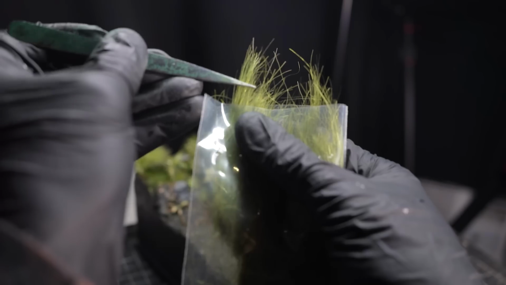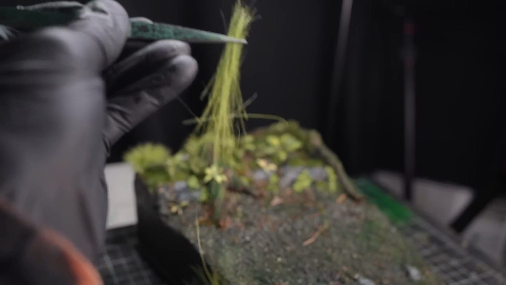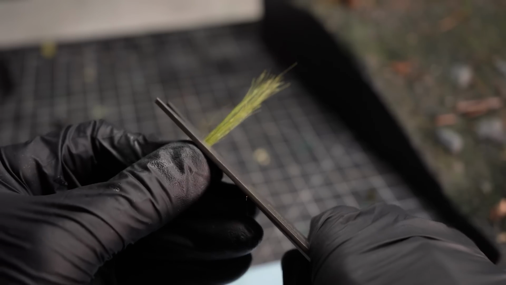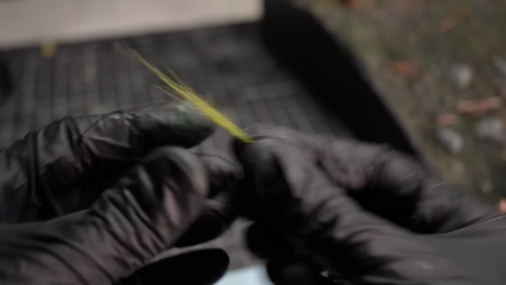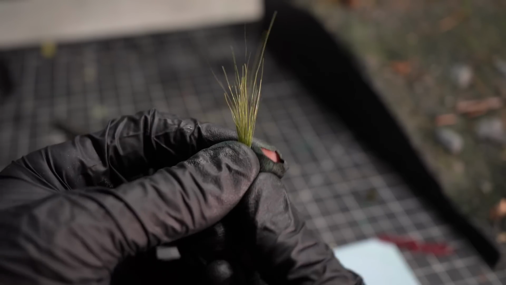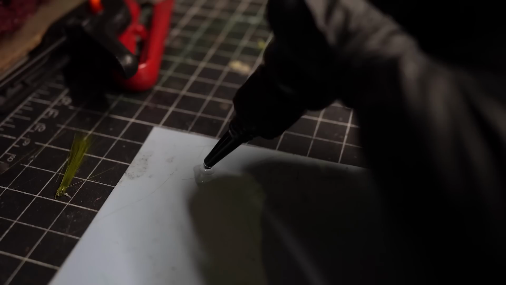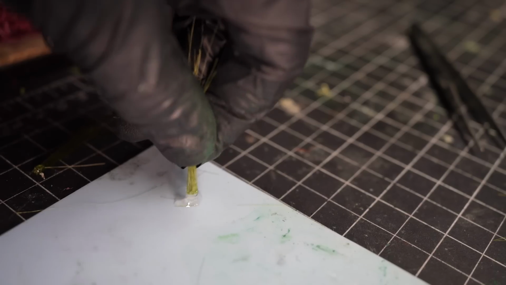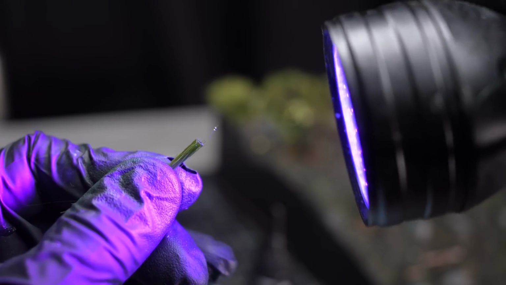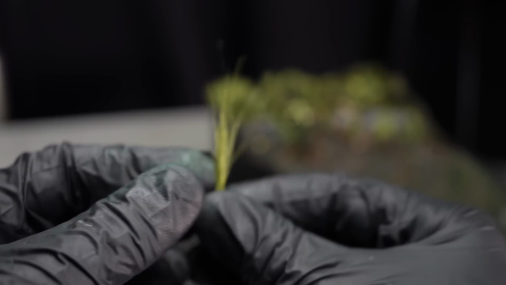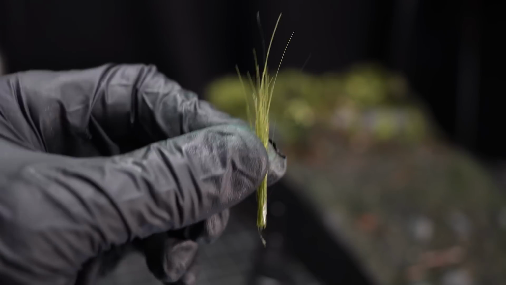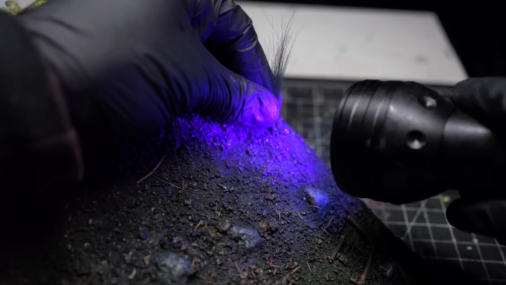I wanted to add a few reeds sticking out of the lake. To create these, I'm going to grab these long wispy grass strands. I'll grab a little bunch of them and then cut them in half. The straight end I can now dip into some UV cure resin. I'll then cure the bottom of the grass and then attach them to the lake section of the diorama using some more UV cure resin.